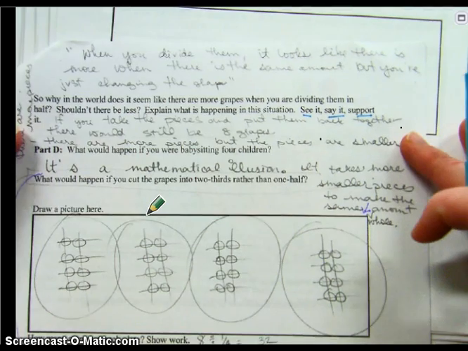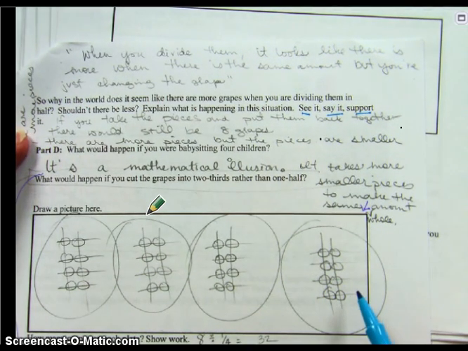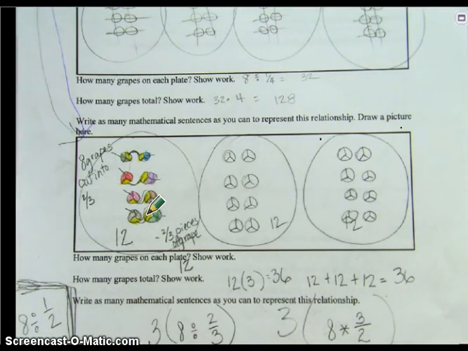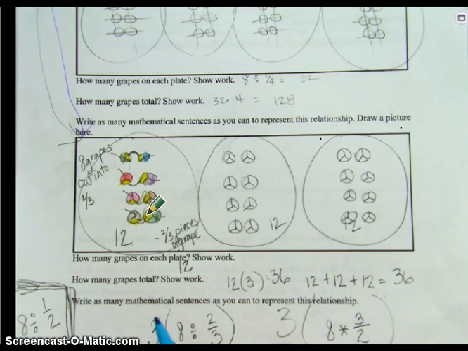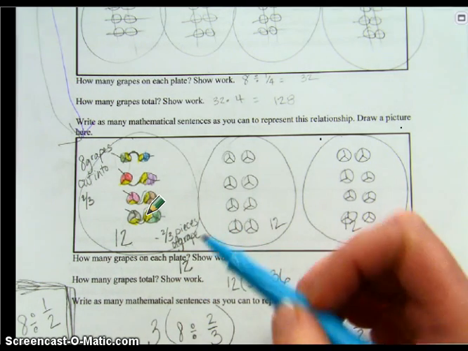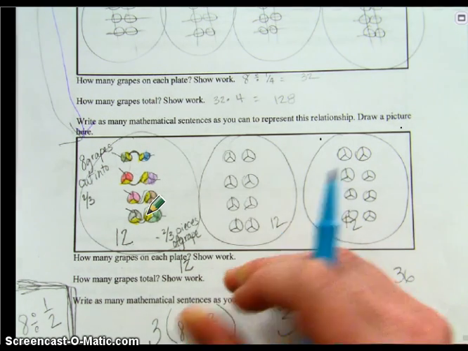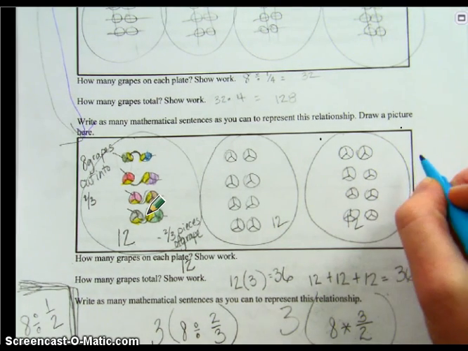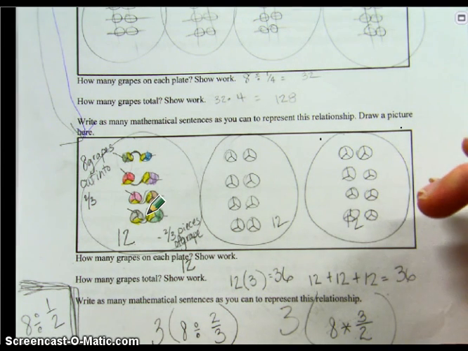So here I had them extend it. What if you had 4 children instead of 3 children? You were babysitting 4. And the next question was spectacularly fun. What if you, instead of cutting the grapes into halves, cut it into 2/3? And I wanted them to see that sort of situation where we were dividing by a different numerator than 1.